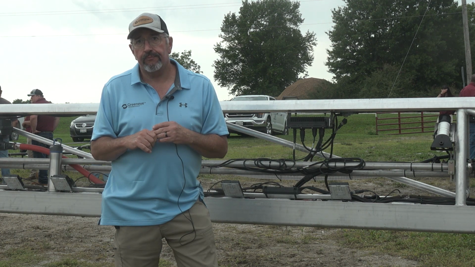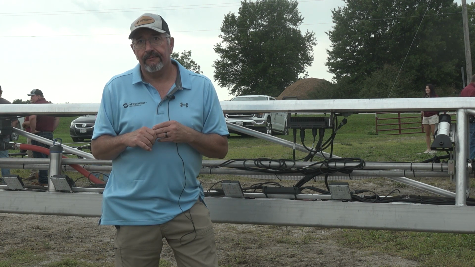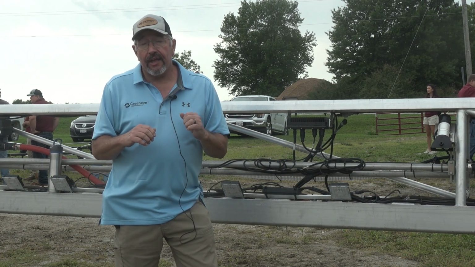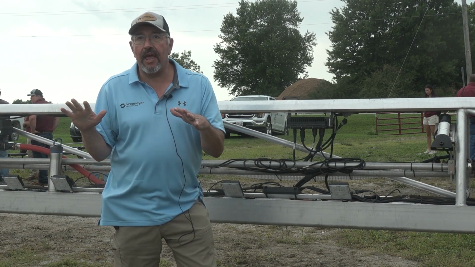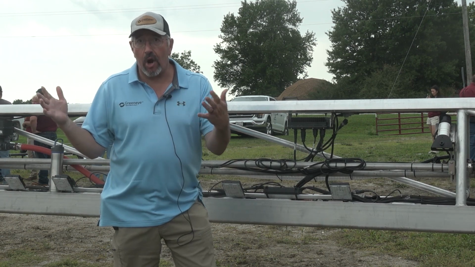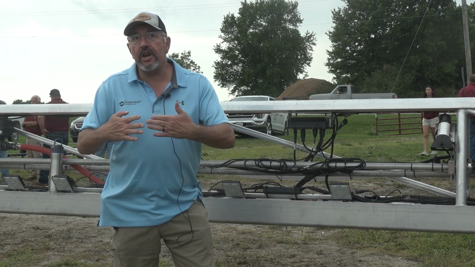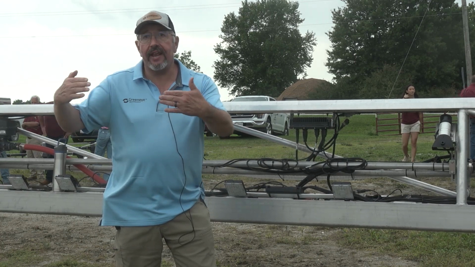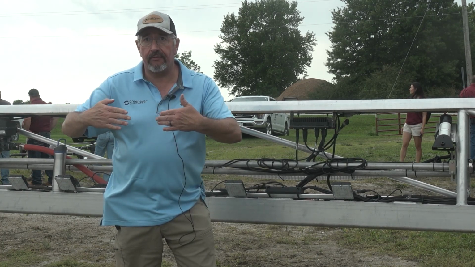If a field is just extraordinarily weedy, will this take care of it? It will take care of it. If it's just a solid mass of weeds, you're probably better off to just go ahead and broadcast spray. It really does its best work when you have sporadic weeds, because you're saving more money on the chemical.